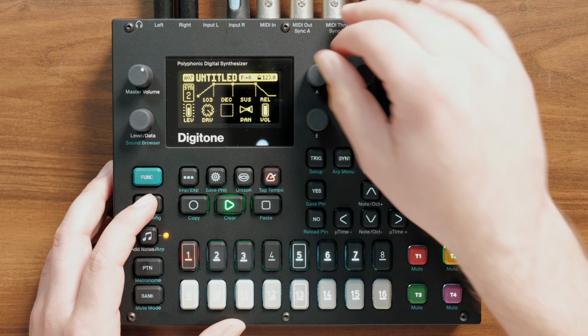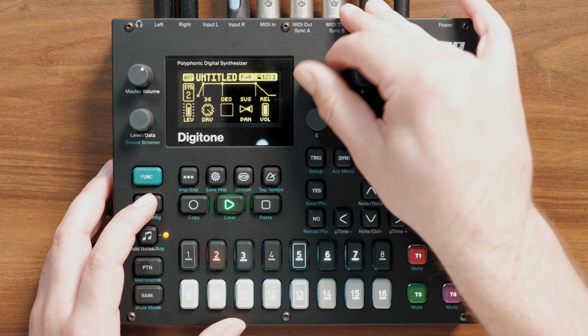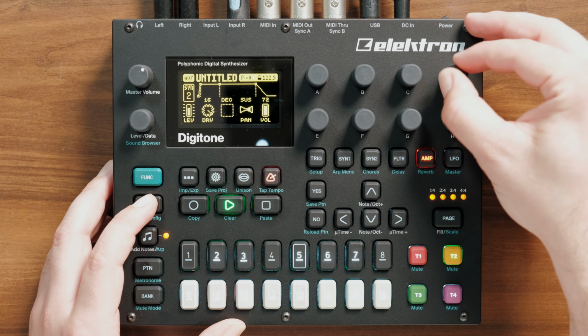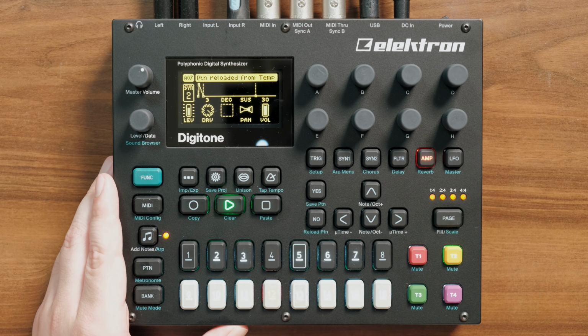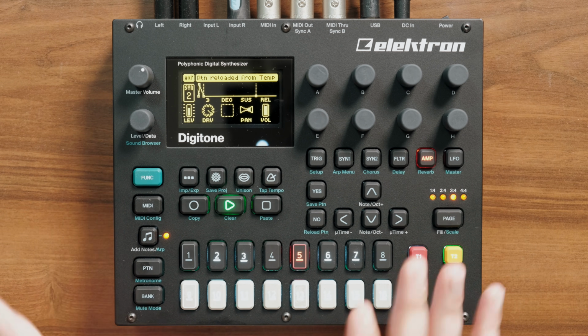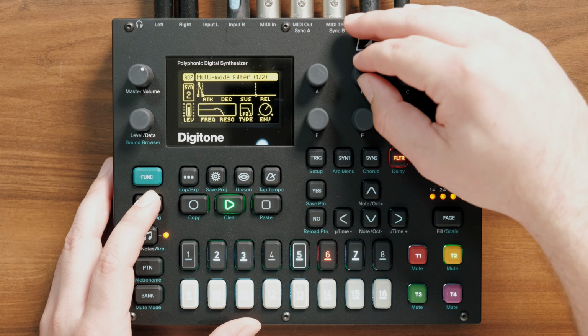A longer attack time, of course, will bring the sounds a little bit more in the background, while a shorter one will bring them again a little bit more in the center. Function no brings us back to the safe state. Let's try it on the filter ADSR.